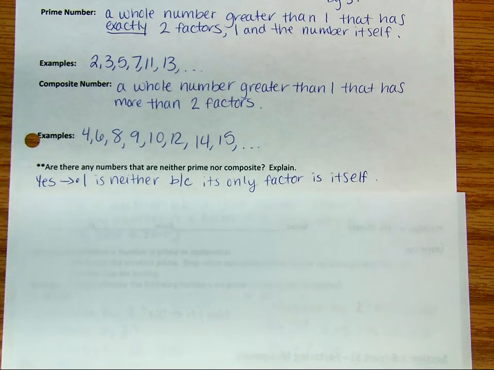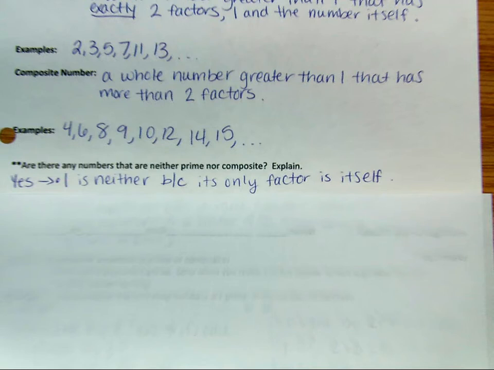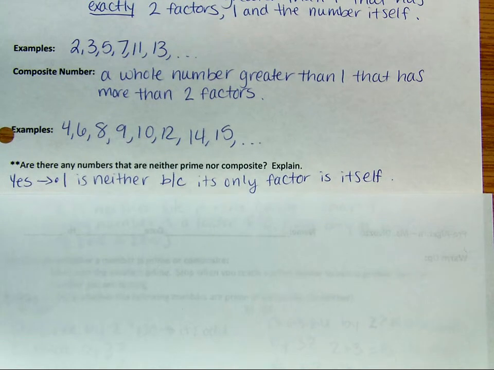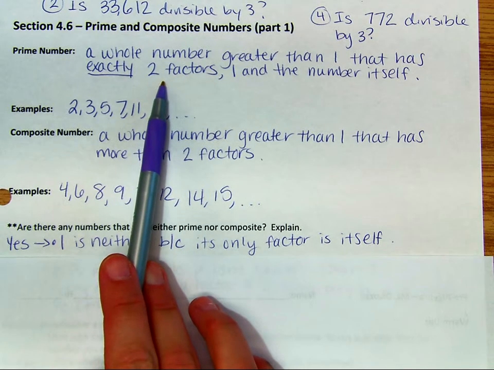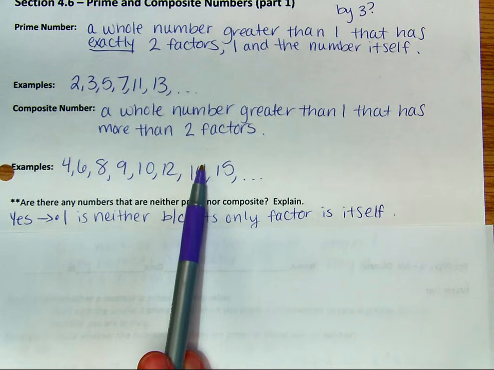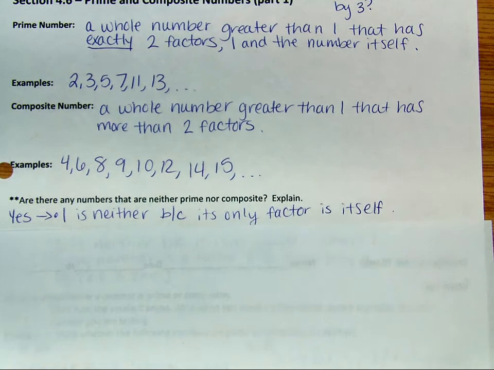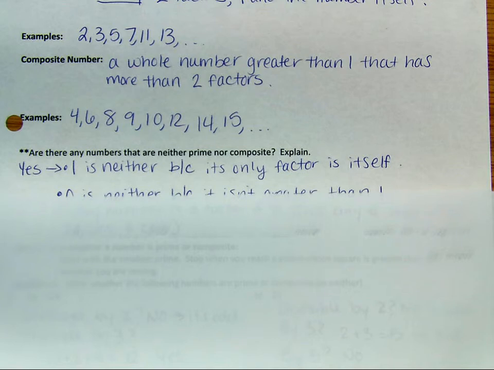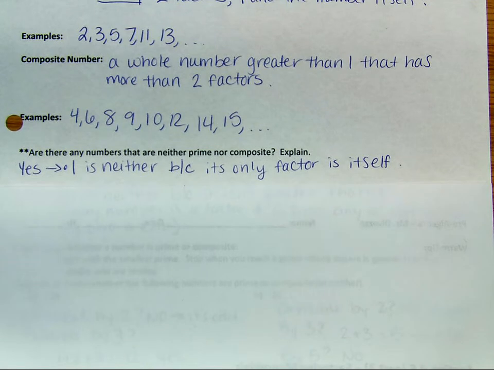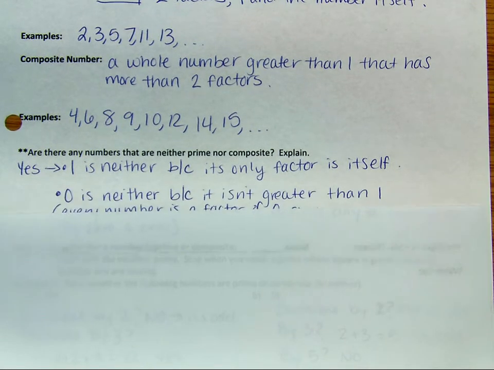So what about 1? 1 is actually the one number that is neither prime nor composite because its only factor is itself. It only has one factor. Prime numbers have two factors, and composite numbers have more than two factors. 1, the only number that goes into 1 is 1. So that's the one number that's neither prime nor composite.